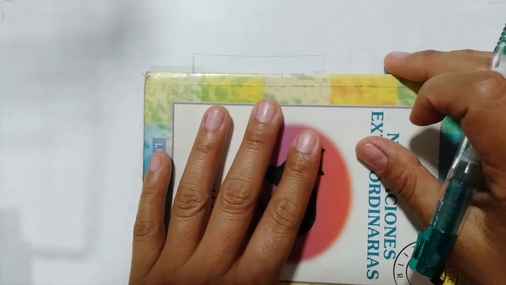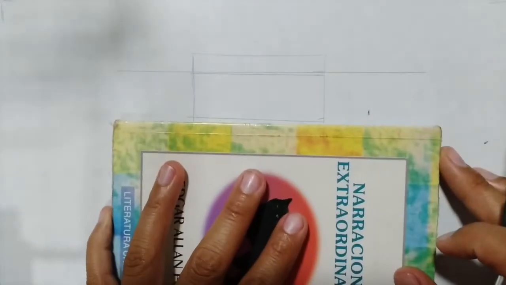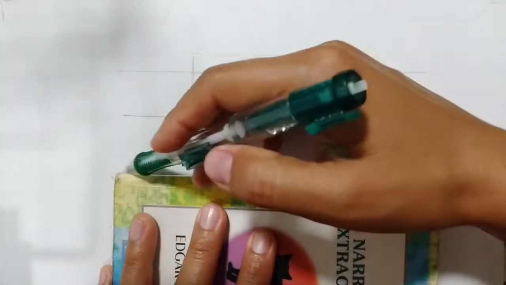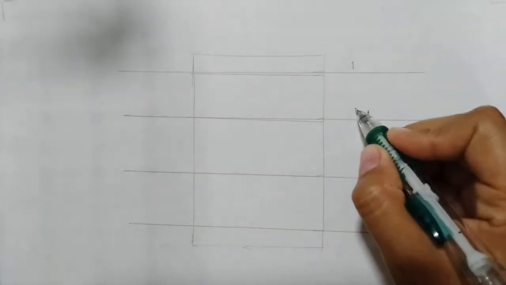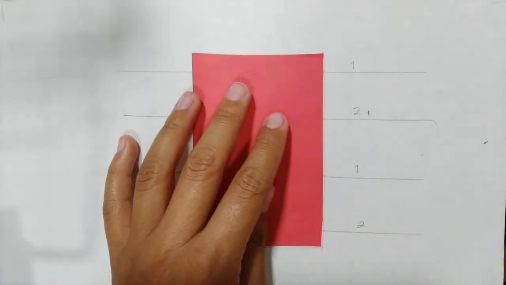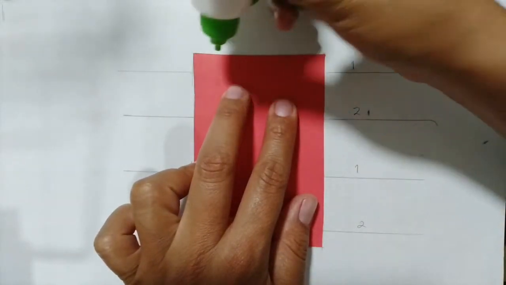Since I don't have a ruler, I'll use a book as a straight edge. Make sure the lines extend outside the rectangle and mark them with 1 and 2 alternatingly. Next, we put one of our rectangles inside the frame we drew and put a line of glue on it along the 1 lines, like this.